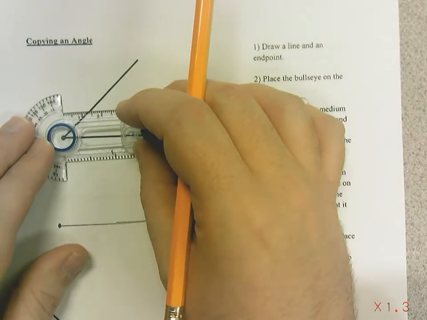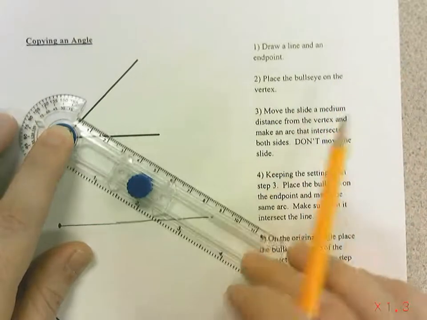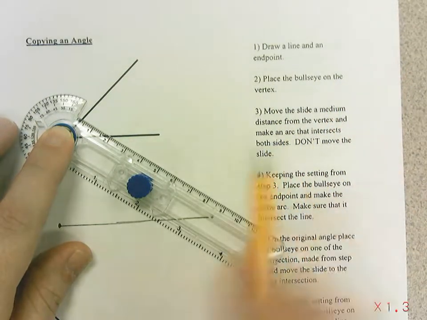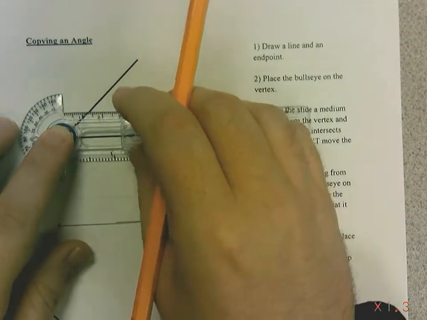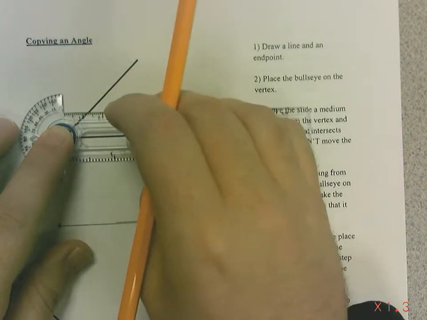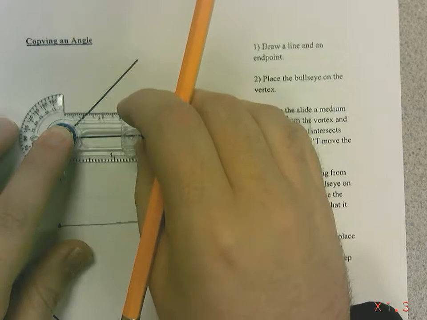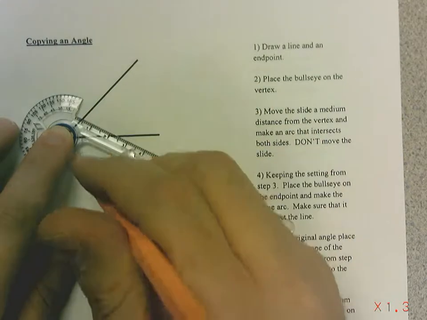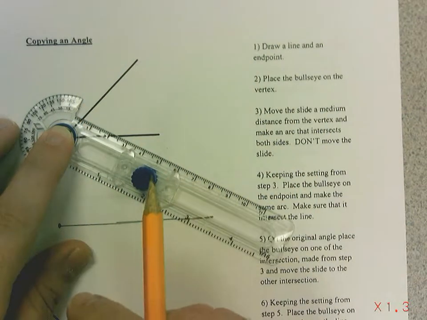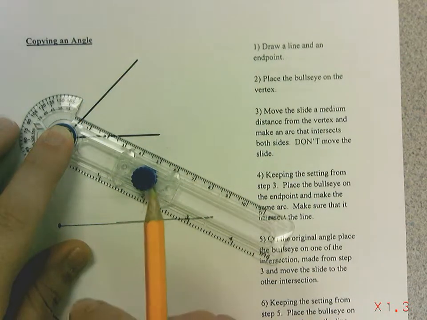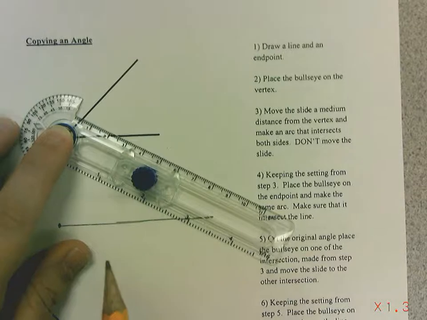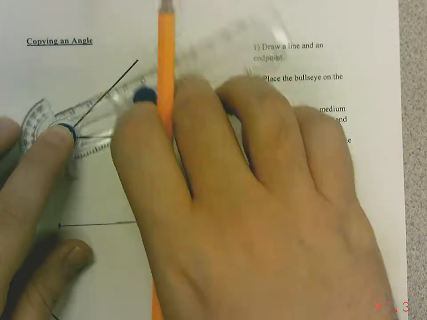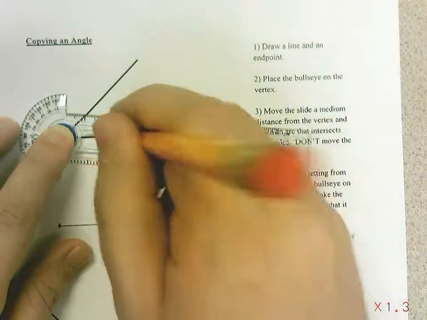So I place the bullseye on the vertex there, and then the next step is to move the slide a medium distance from the vertex and make an arc that intersects both sides. Okay, so it just needs to be about a medium distance away. Basically, you just want your arc to be somewhat of a larger arc. You don't want the little tiny arc if it was right next to the vertex, and that'll make sense when we get to step 5. But you just want a medium distance away, and then we're going to draw an arc that intersects both sides.